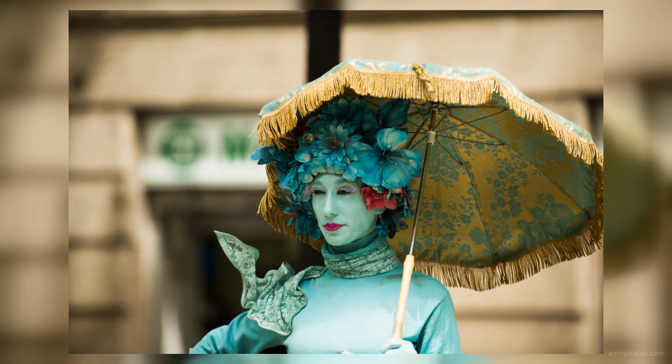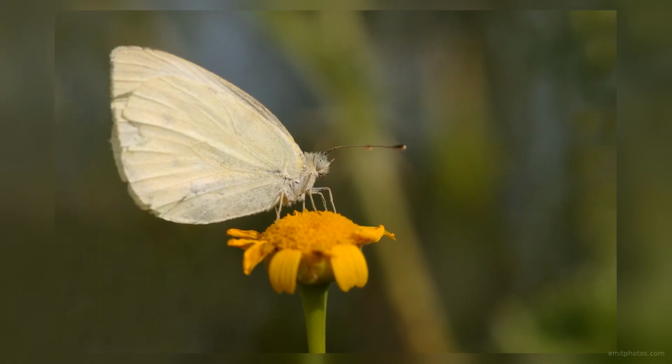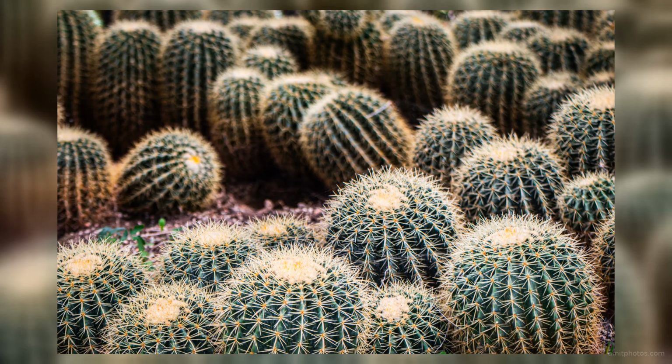f16 keeps everything sharp. For portraits, f1.8, f2.8. For landscapes, f8, f11.